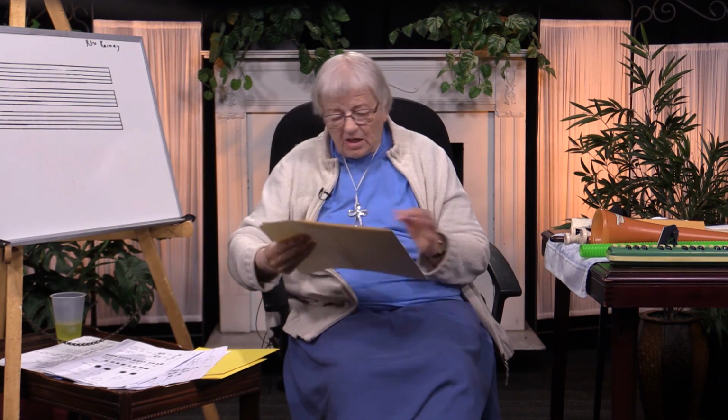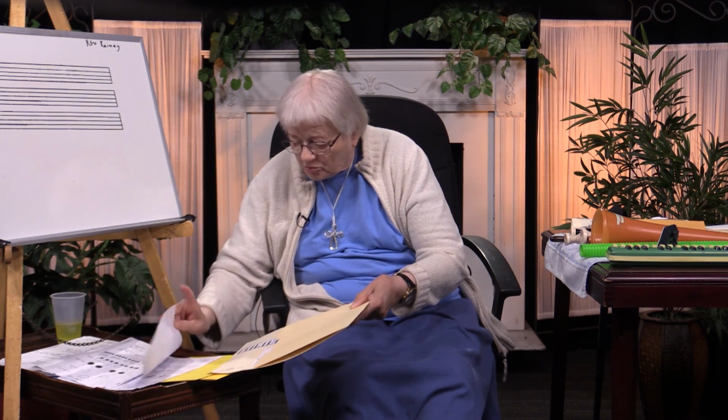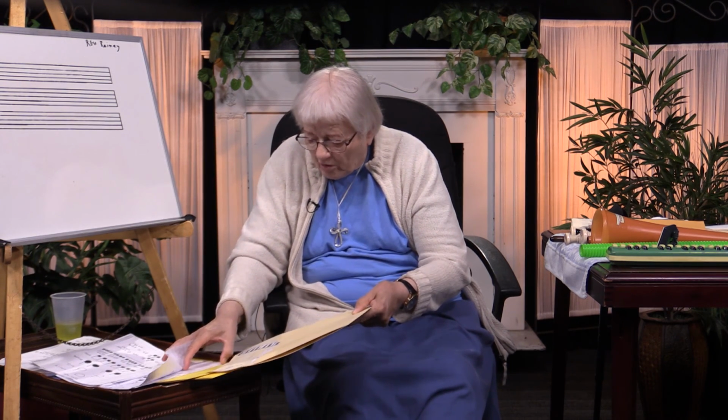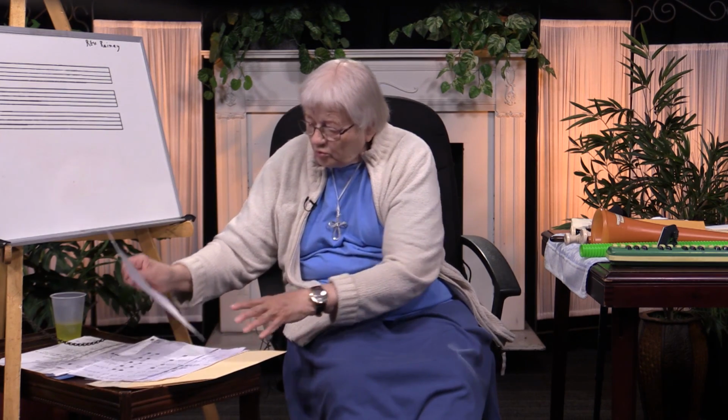Now, when you're writing notes, it's interesting because not all notes are the same in terms of how long you hold them, how long you play them. So I'm going to show you another couple of charts here that we have time for. I'll be showing this more, I'm just doing a review here. You have your whole note.